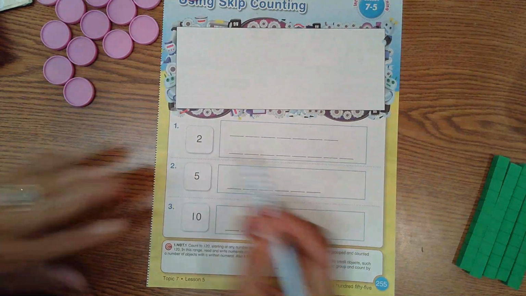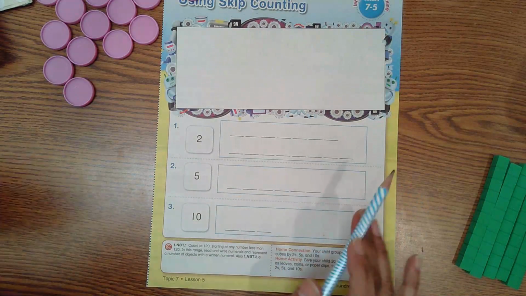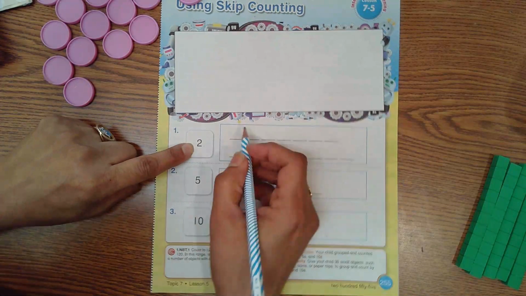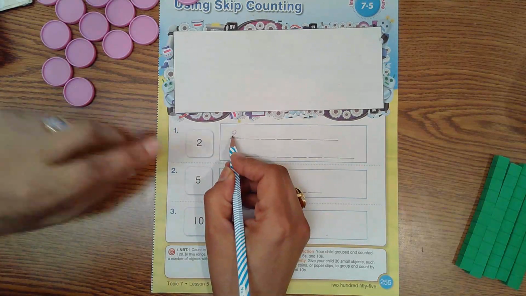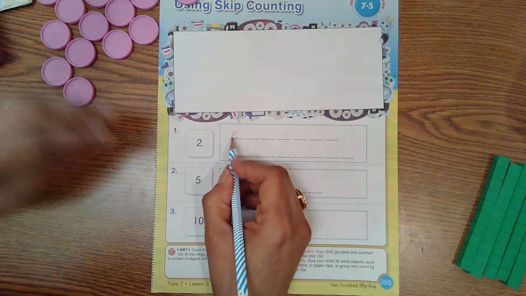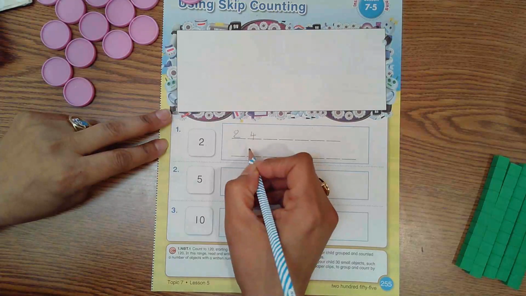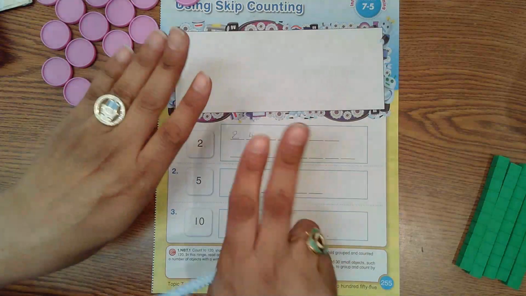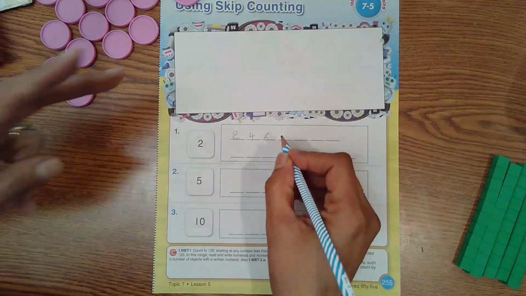See what we have here. The new vocabulary that we'll be using for this lesson is skip count. I'm starting with 2. I have it in a box here, 2. That means I'm counting by 2, skipping by 2. So 2, add 2 more, 4, add 2 more, 6, 2 more.